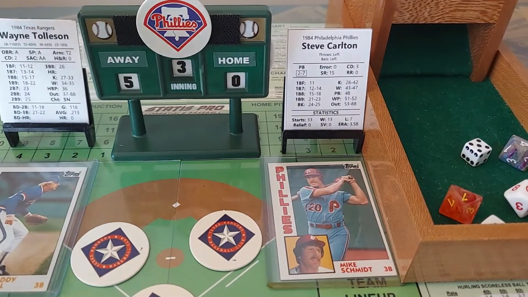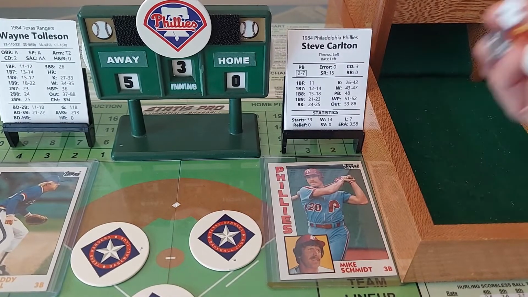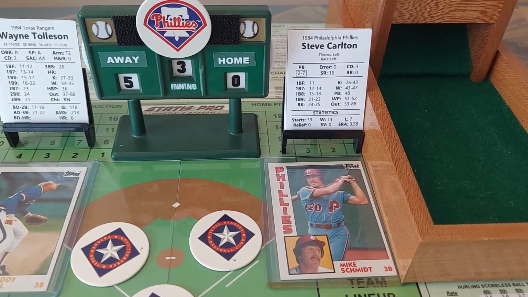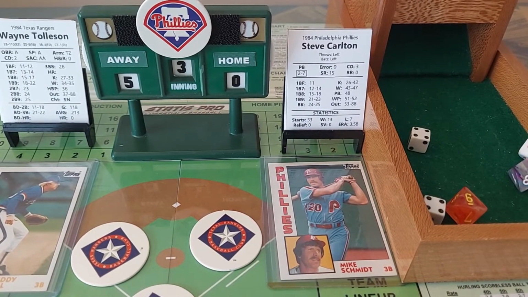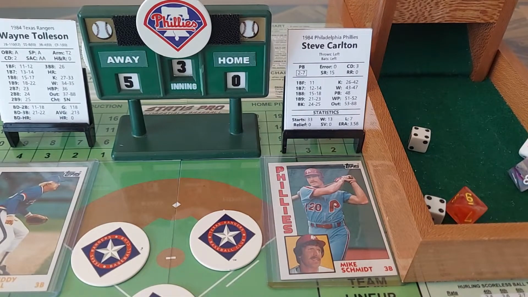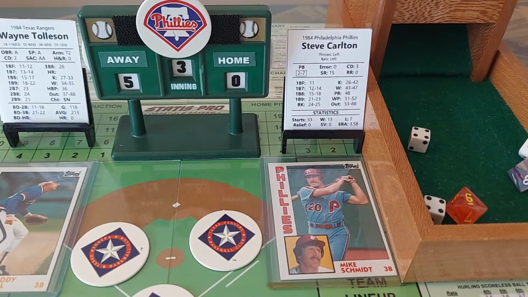Wayne Tolleson. Pitcher due up next. Tolleson's a 2-6, 213 hitter. 8, 6-2 off Tolleson's card. That's going to end the inning. He's batting right-handed against the left-hander. Ground ball to shortstop. E8-10. De Jesus makes the play.